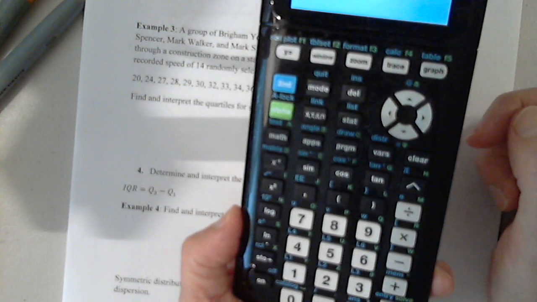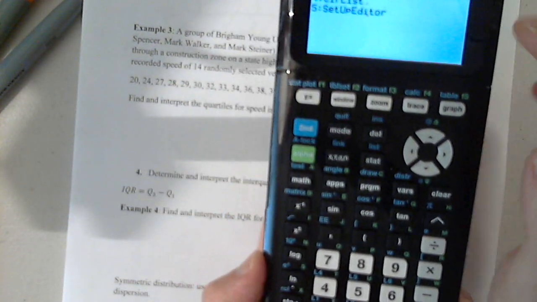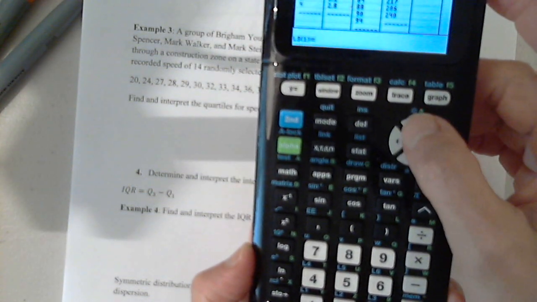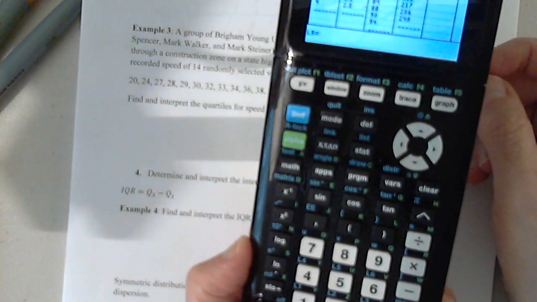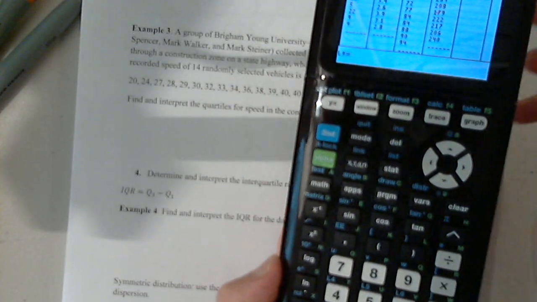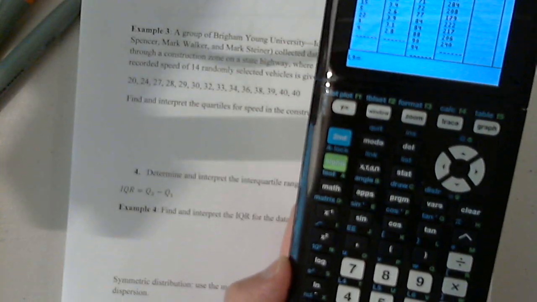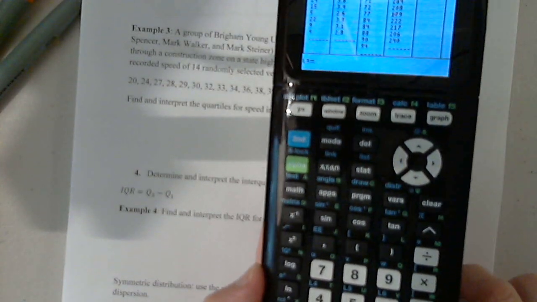Go to Stat and Edit. I don't want to delete my data sets, so I'm going to use list L9. You can delete what you have, or just go to the next list that is empty. So I'm going to enter all these entries into the calculator.